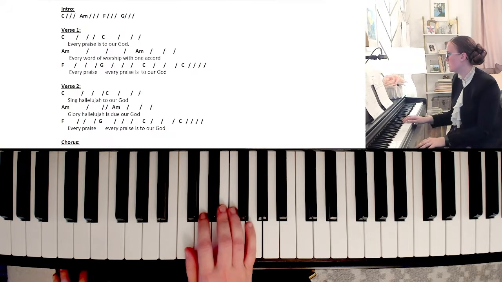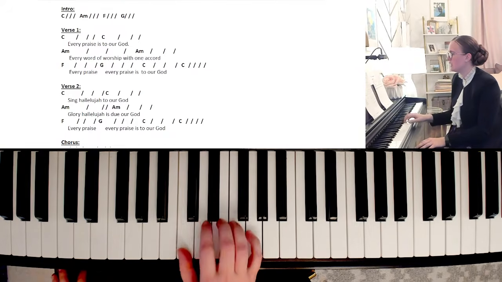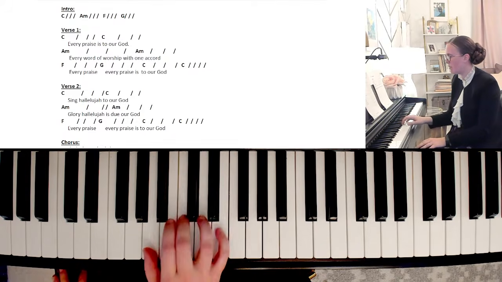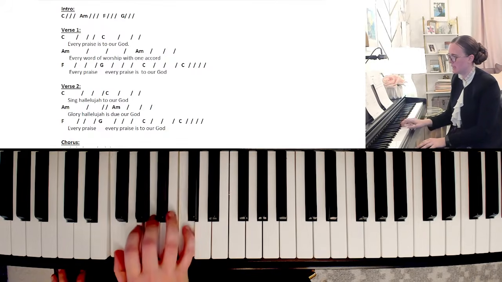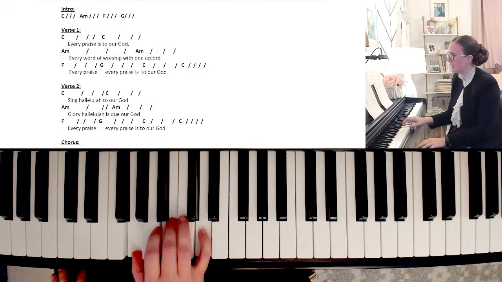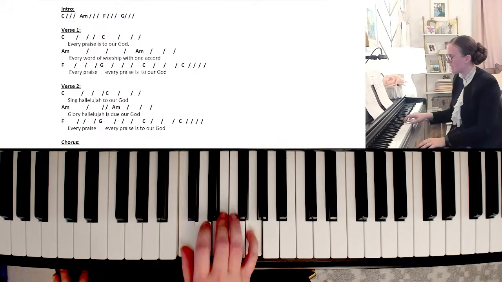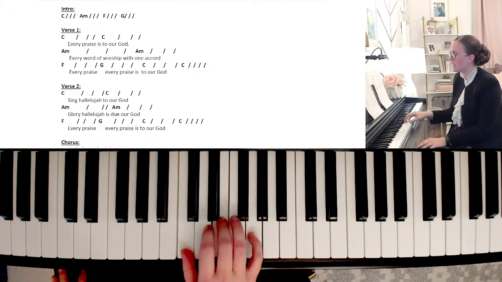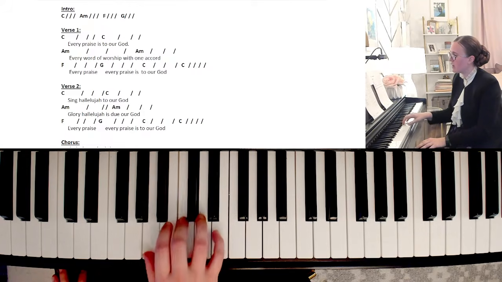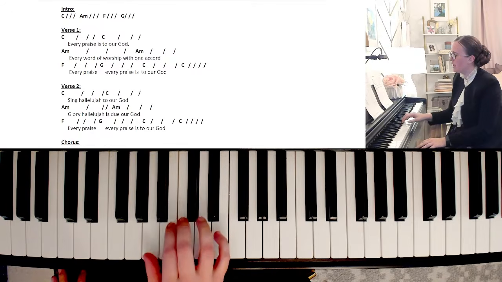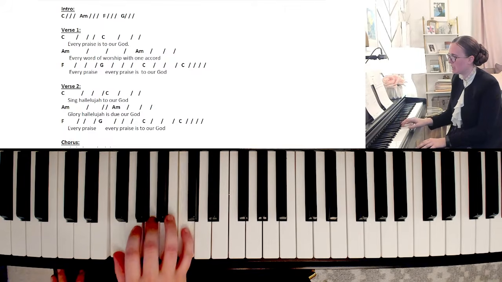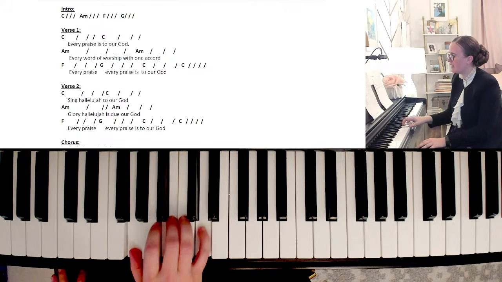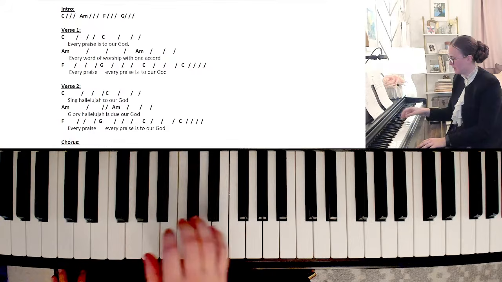1, 2, ready, go. So we got C, slash, slash, slash. A minor, slash, slash, slash. F, slash, slash, slash. G, slash, slash, slash. Every praise, I'm on C, is to our God. A minor, ready? Every word of worship with one accord. Every praise, up to G. Every praise is to our God.